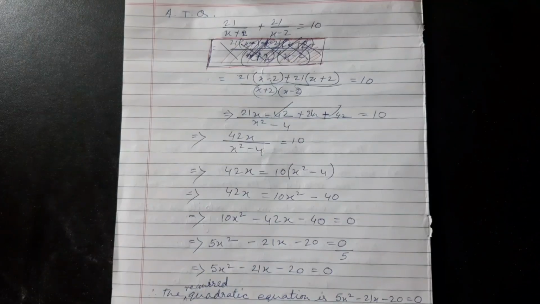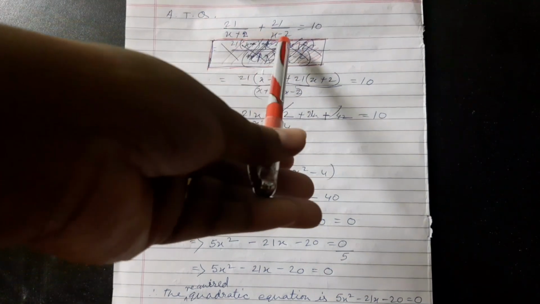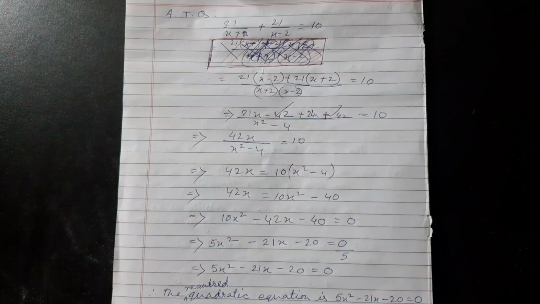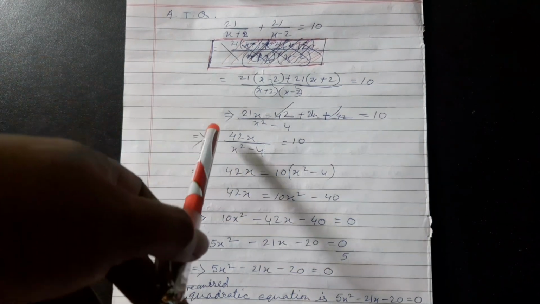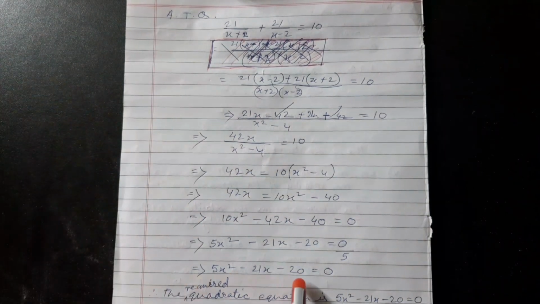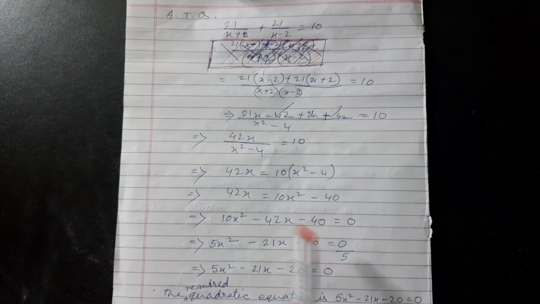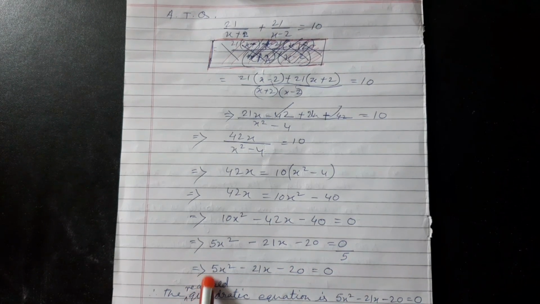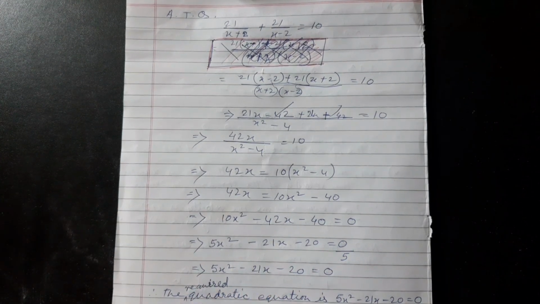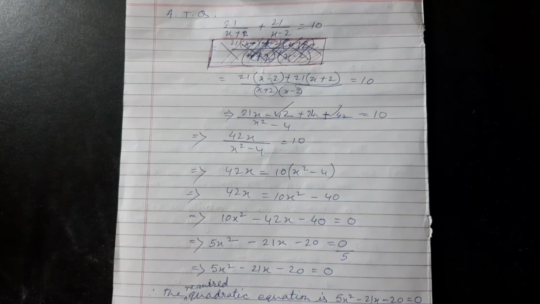Now, according to the question, the summation of these two times is 10 hours. Okay. Now, if we simplify this equation, then we will get the quadratic equation 5x square minus 21x minus 20 equal to 0. This is the required quadratic equation.